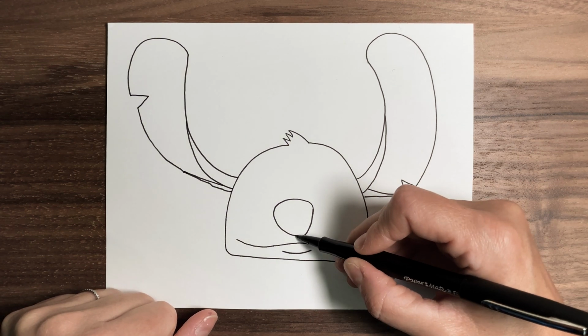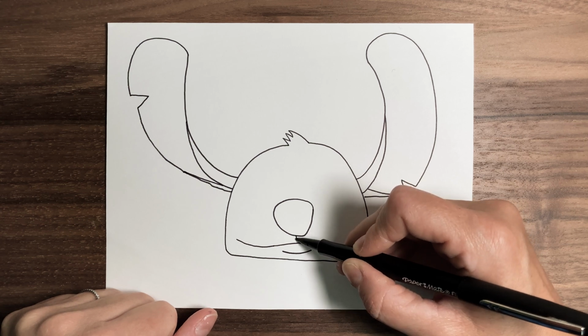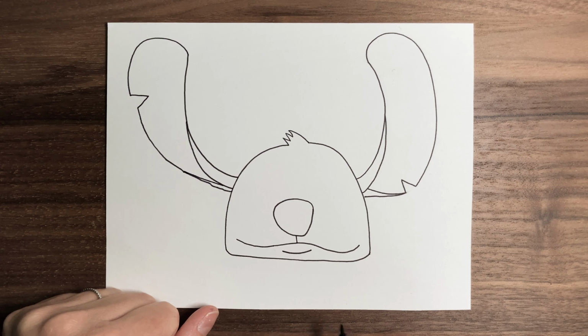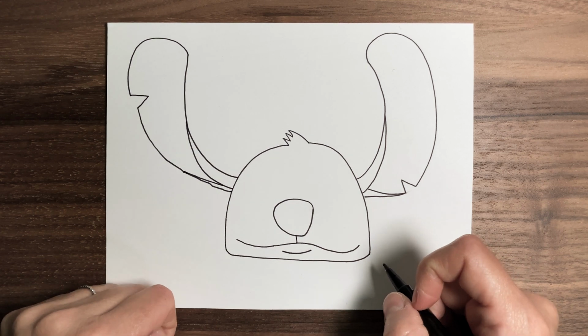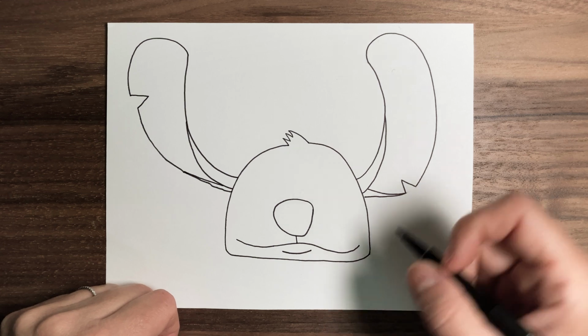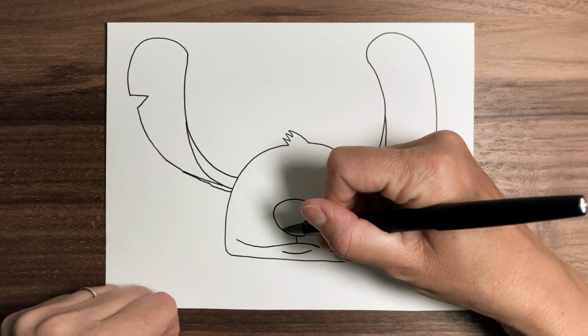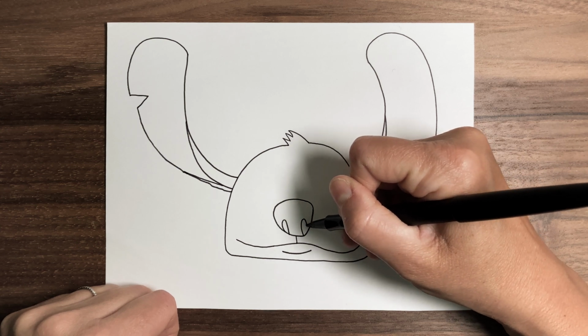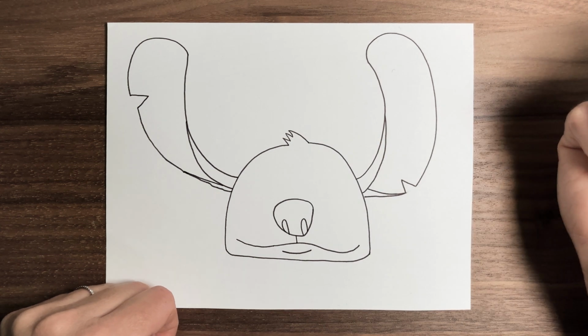Now, I'm just gonna draw a tiny line connecting the nose to the line of his lip. And you can draw 2 upside down U shapes inside of his nose for his nostrils, okay?